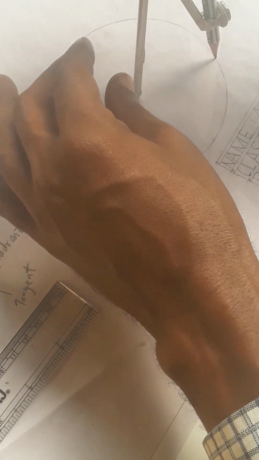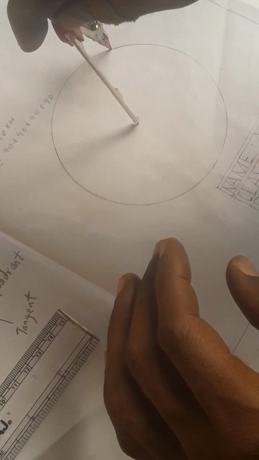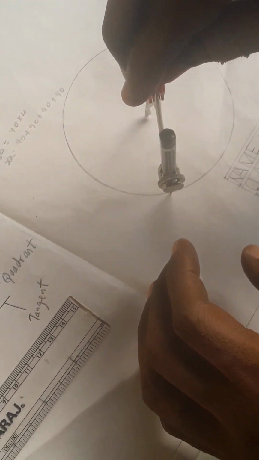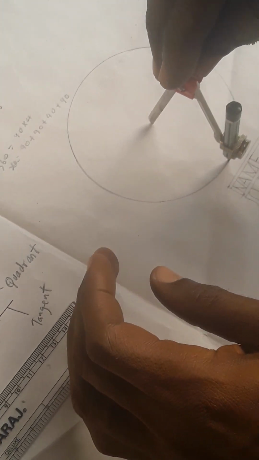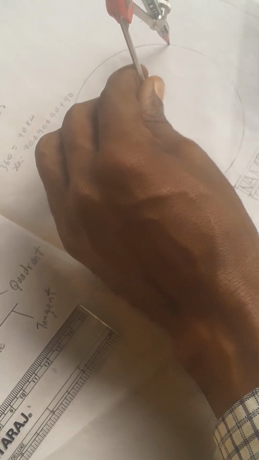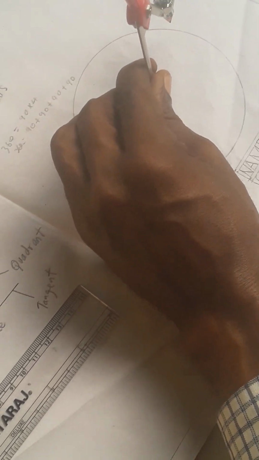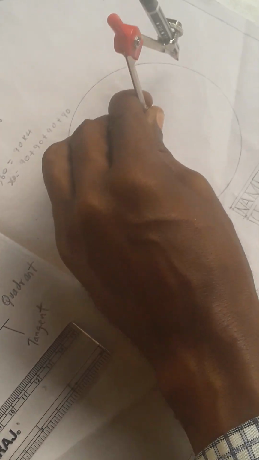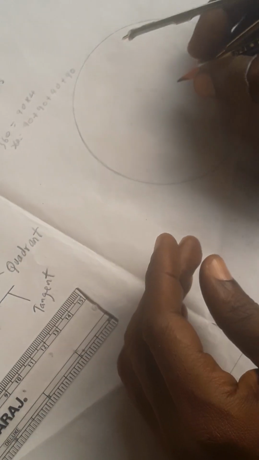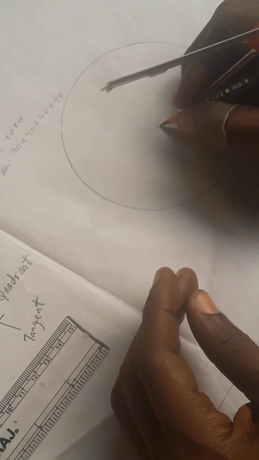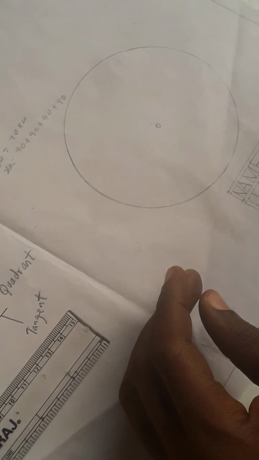You see, this is the center of the circle, because no matter how I swing the compass, how I draw the circle, it is still passing through the same circumference. So the center is equidistant to any point on the circumference of a circle. That's why the radius is just the same. So this is the center, center O. Let's call it center O.